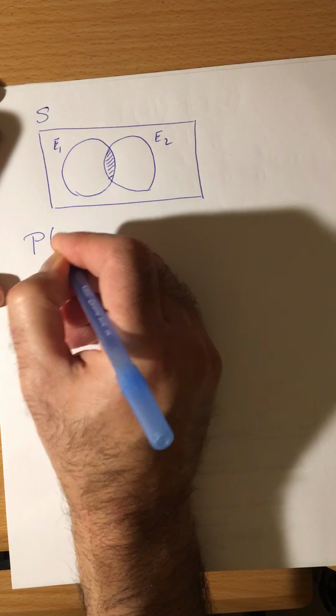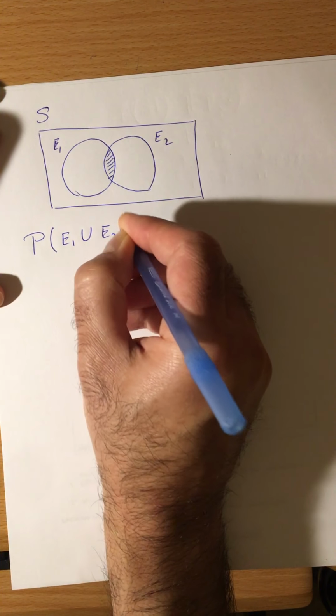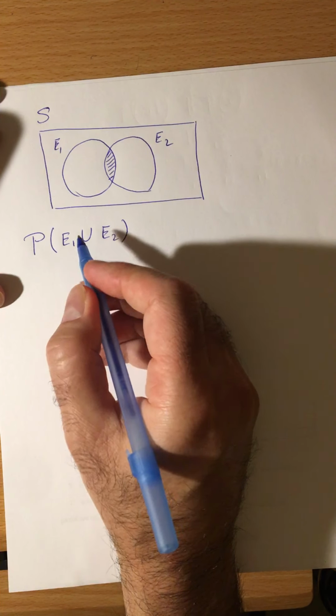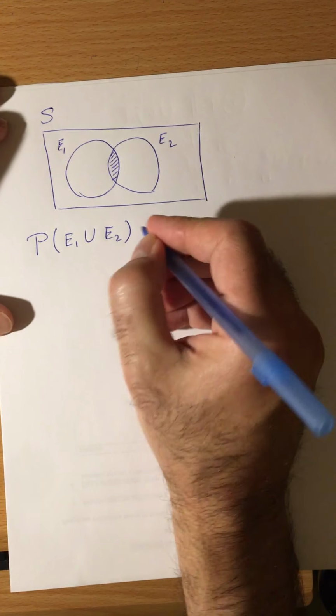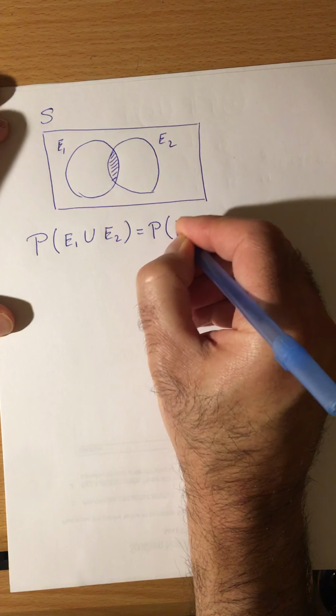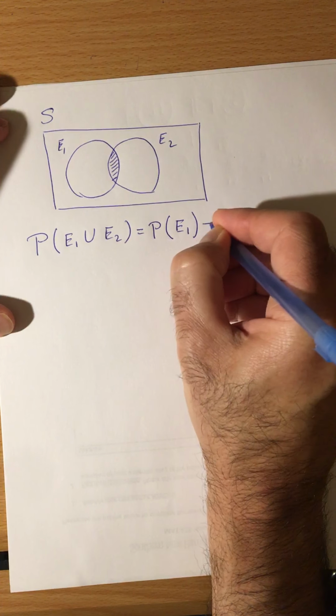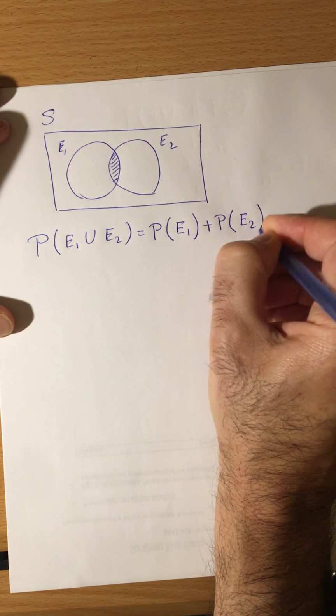So probability of event 1 union event 2, and this U stands for union, all of them together. Okay, so the way we define this is the probability of event 1, obviously, plus the probability of event 2.